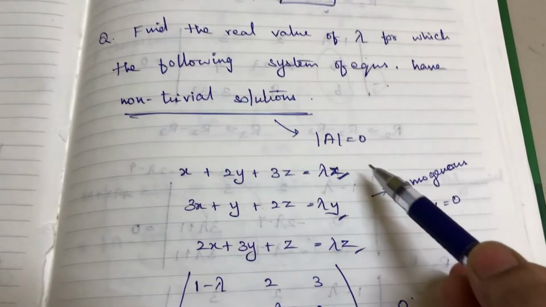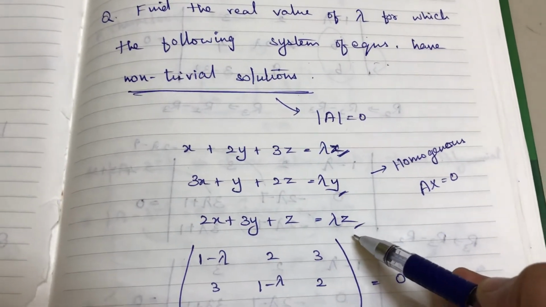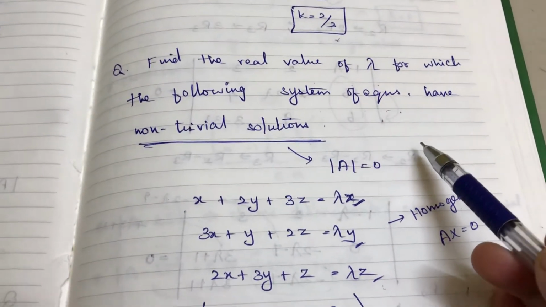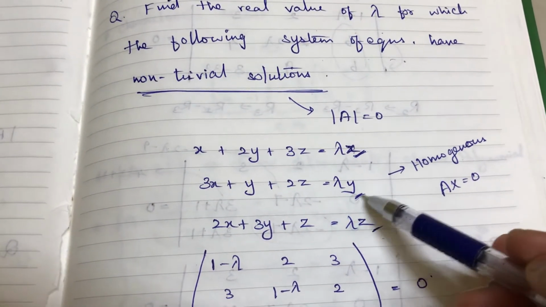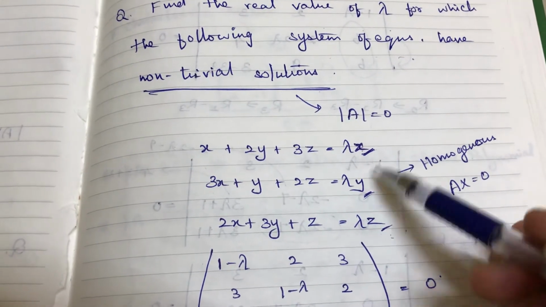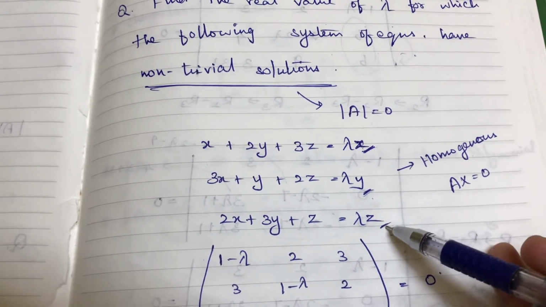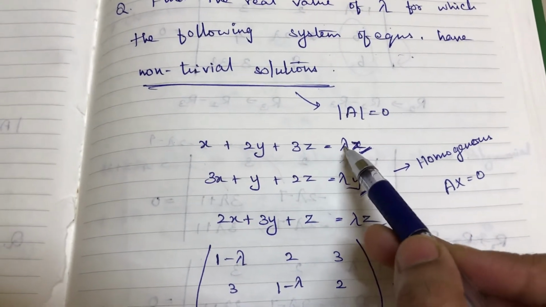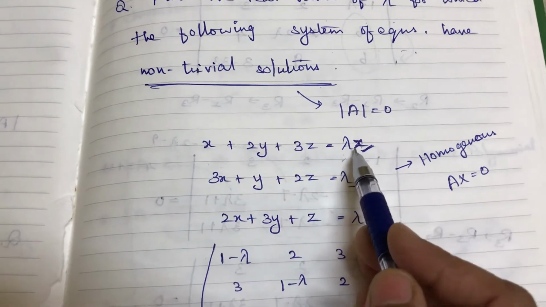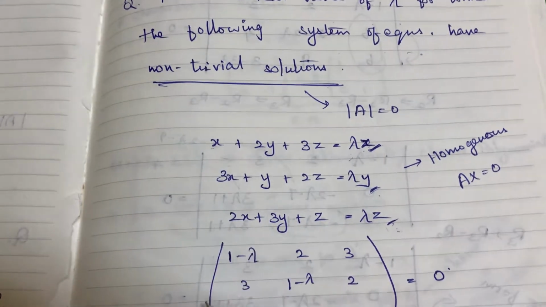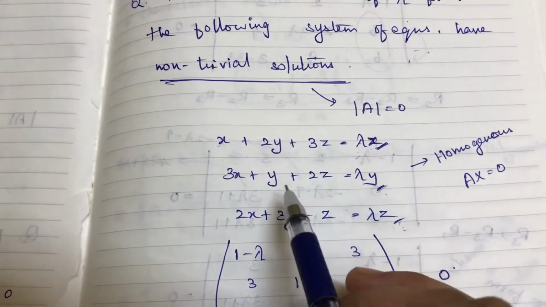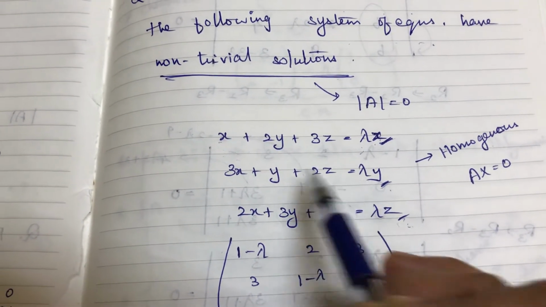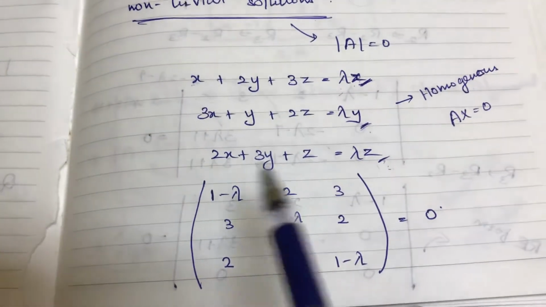You can see here they have given 3 equations, but don't get confused here because this is homogeneous. Why? They have given the variables here, x, y, z. These are not constants, these are variables. You need to bring this to here. So this is the x coefficient, so here I will get 1 minus lambda. The second one, there is a y coefficient, lambda. So 1 minus lambda.